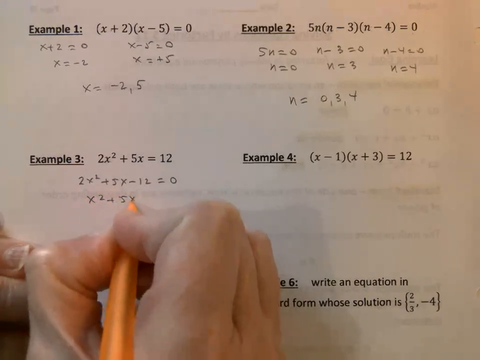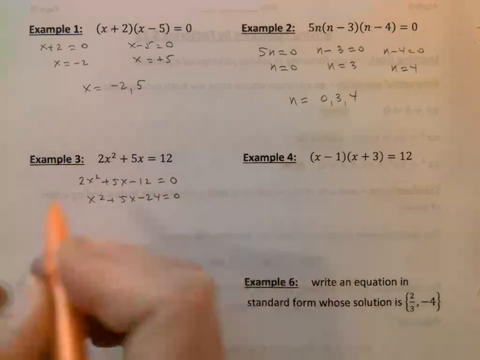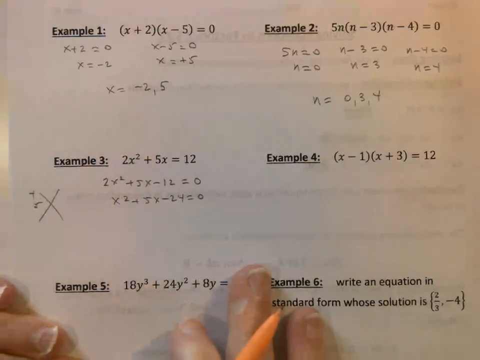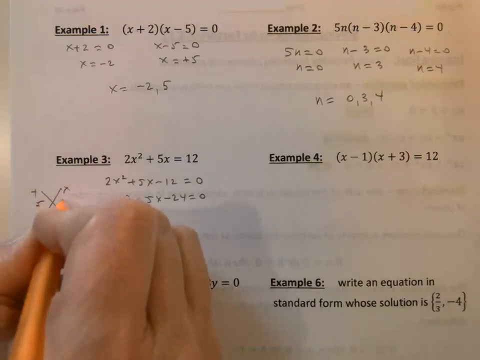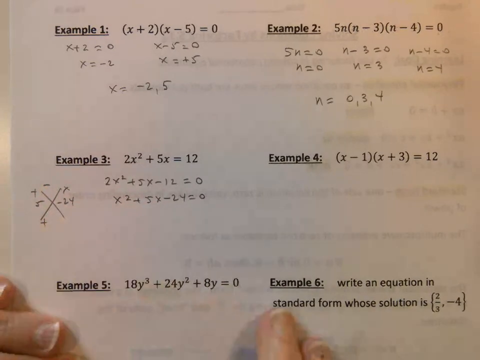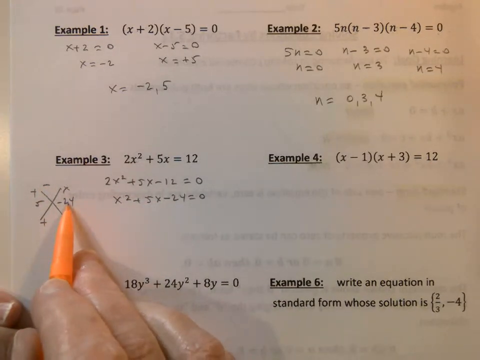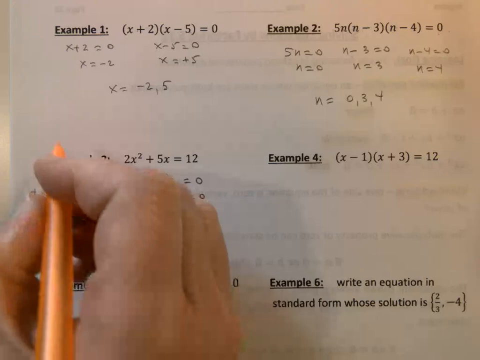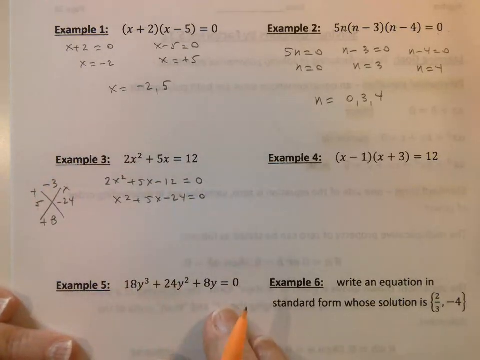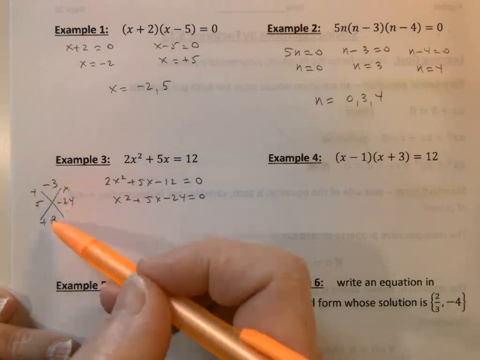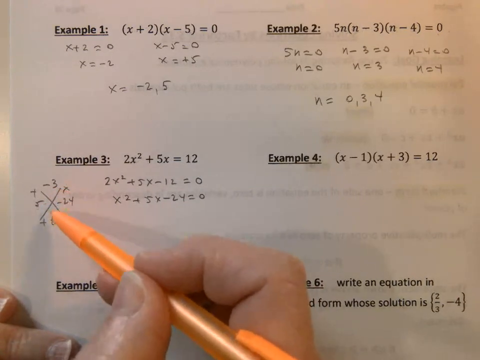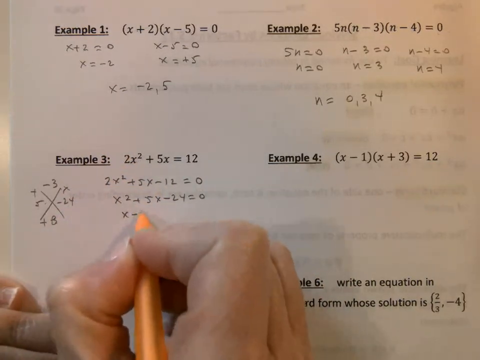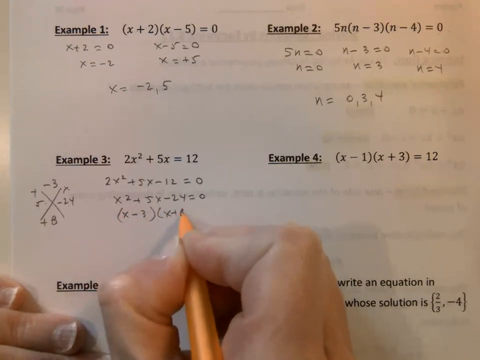So x squared plus 5x minus 24 equals 0. And I'm going to write it out here, my x. So I want to add to get 5. I want to multiply to get negative 24. So this tells me one's positive and one's negative. So I'm looking for two factors of 24 whose difference is 5, and that's going to be 8 and 3. Since this is positive, my 8 will be positive, my 3 will be negative. Before I go any further, I check this. Negative 3 plus 8 is positive 5. Negative 3 times 8 is negative 24. So far, so good. So I'm going to write x minus 3, x plus 8 equals 0.